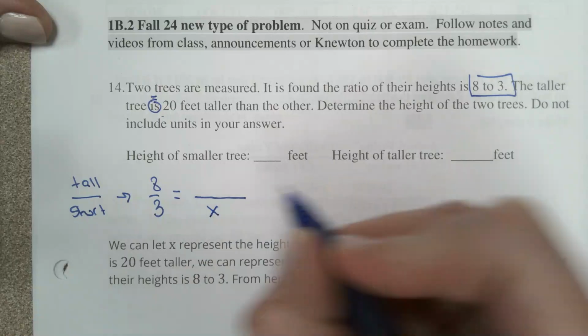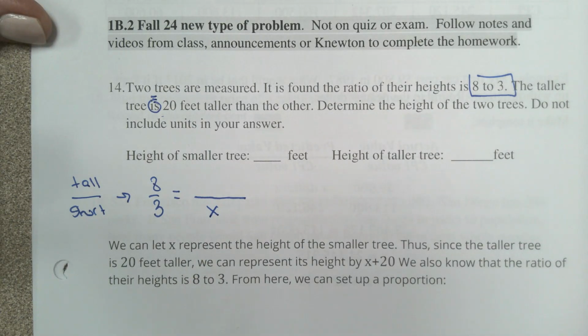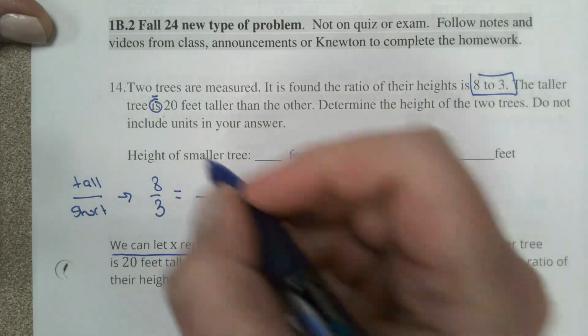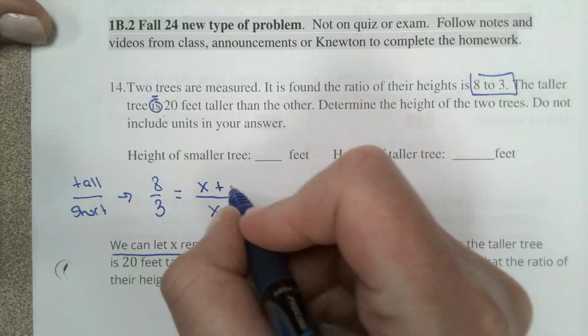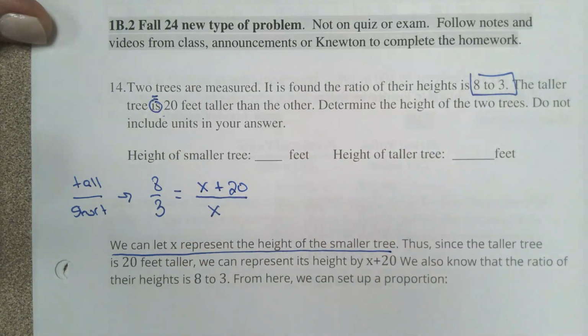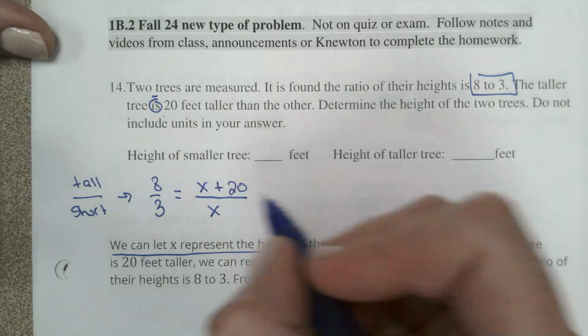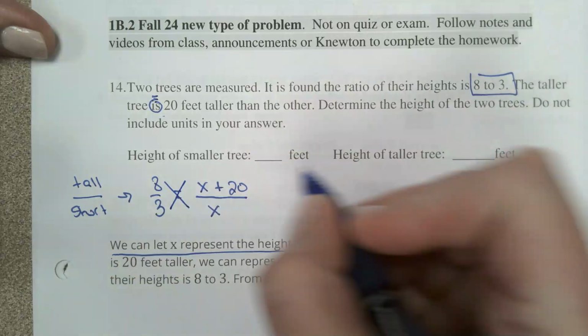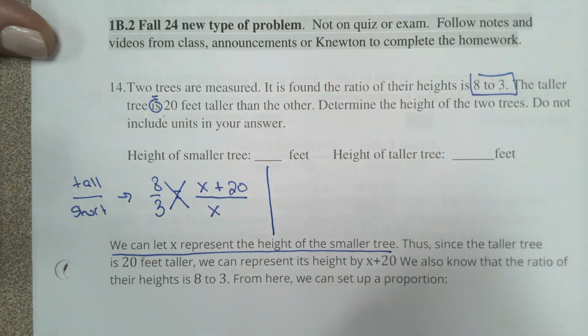So when it doesn't say anything about the short one, we're going to infer that that one is just x. And so right here it says we can let x represent the height of the small tree. And the tall one is 20 feet taller than it, so that is saying addition. So I want to solve and find out how tall they are. And so when you have fraction equals fraction, you're going to cross multiply.